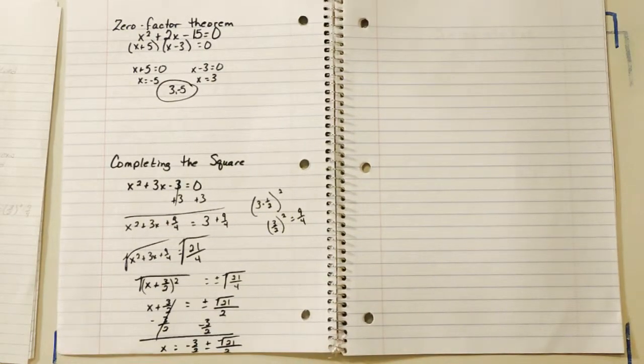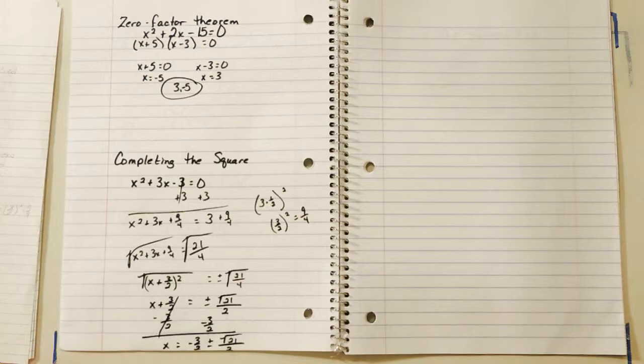Sorry, I'm running off the bottom of the page. Okay, so these are the kind of answers you get when you complete the square.